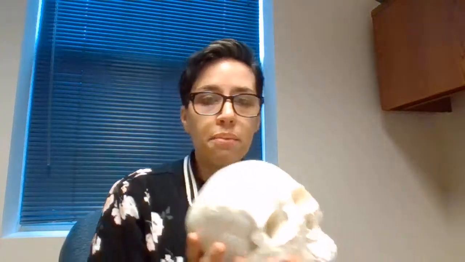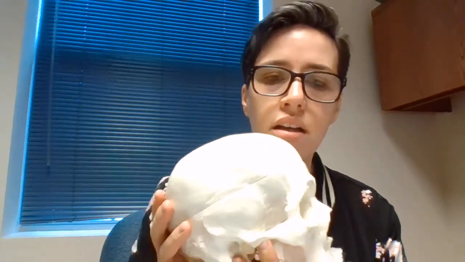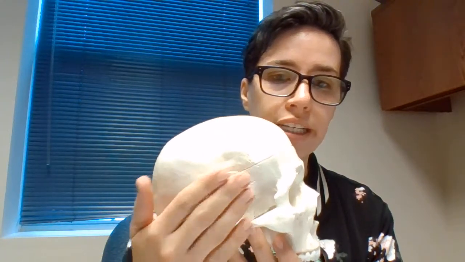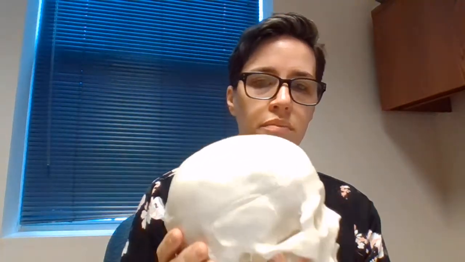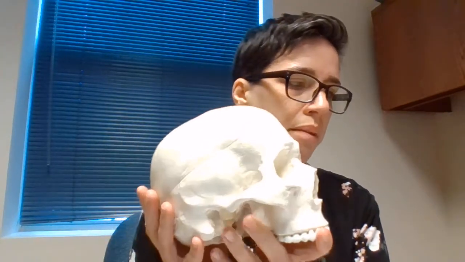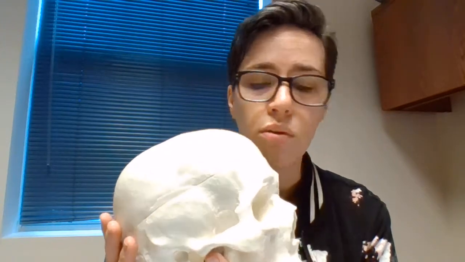Next up, you have the temporal bone. So your temporal bone is going to be on the temple. So sort of where your ear is, right here. So your temporal bone is right around here on you. So you have that on both sides, of course. On the temporal bone, we have a few structures to go over. We have the squamous suture.